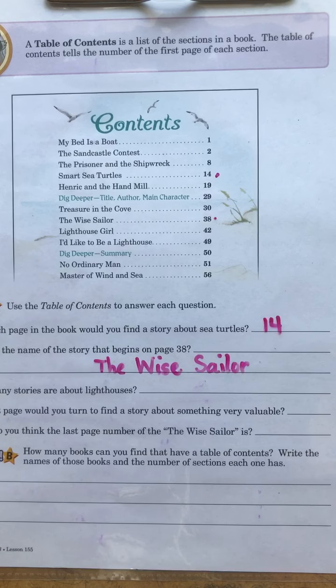And then number 3, it says how many stories are about lighthouses. So you're going to look again quickly like you're doing a word search, looking for the word lighthouse. See if any of those stories have lighthouse. So right now I want you to look through there, see if you can find any that talk about a lighthouse. You should find more than one.